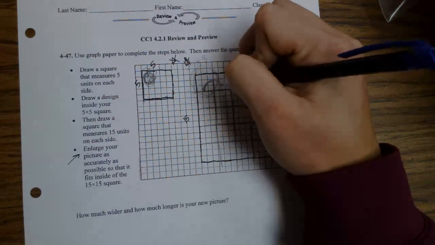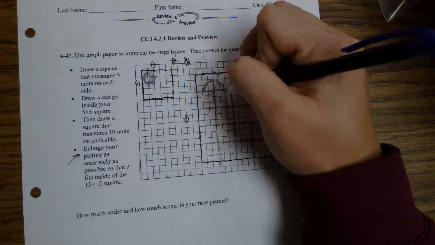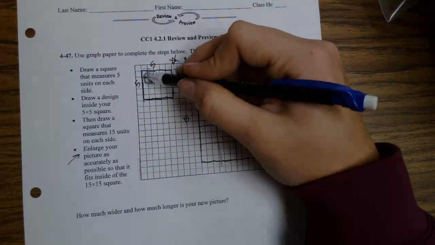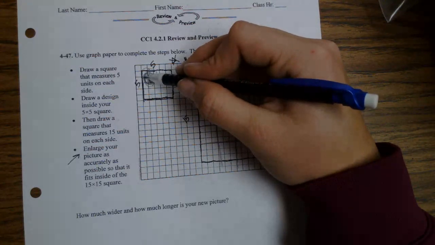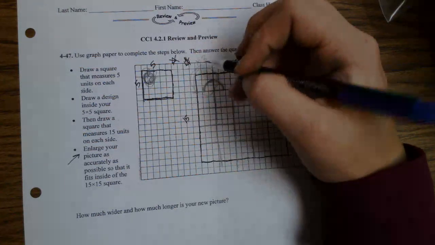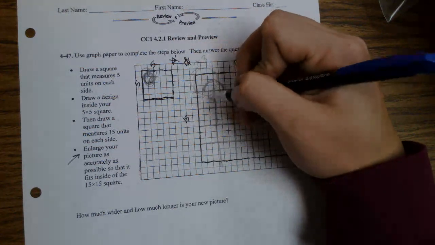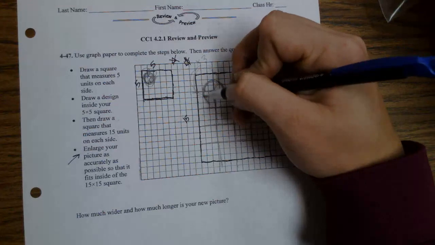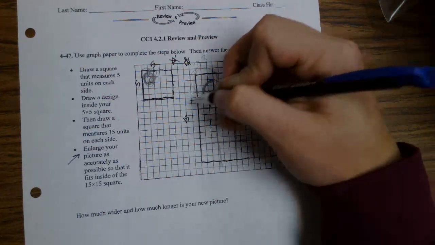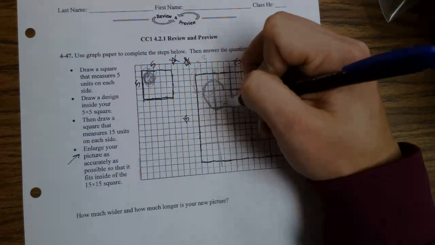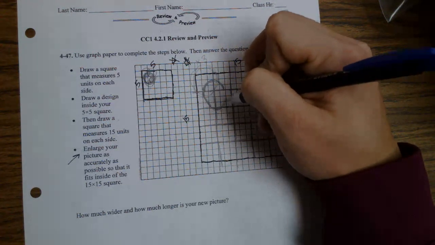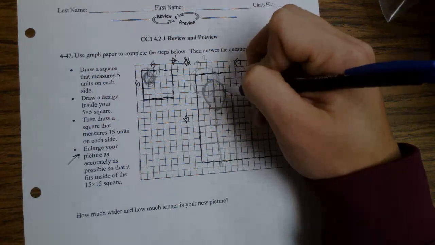So it kind of goes around like this. And this one goes from about here to like 1/3 there to 2/3 there. So about 1/3 there to about 2/3 there. Then it kind of dips down. And then it kind of follows that line.